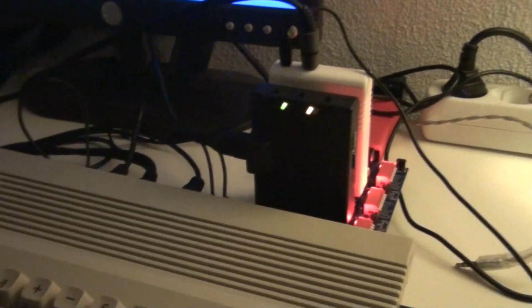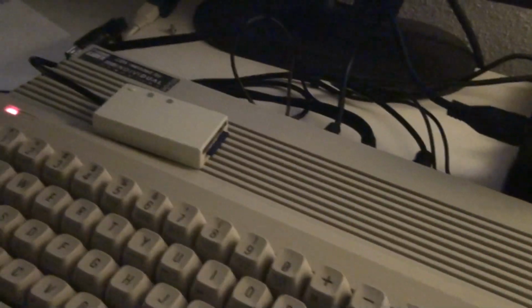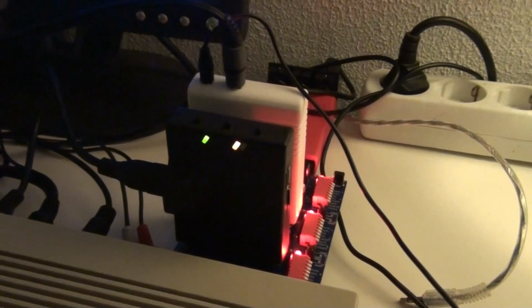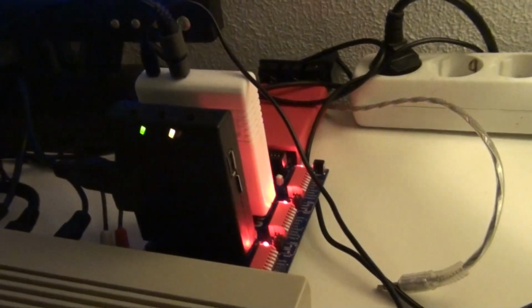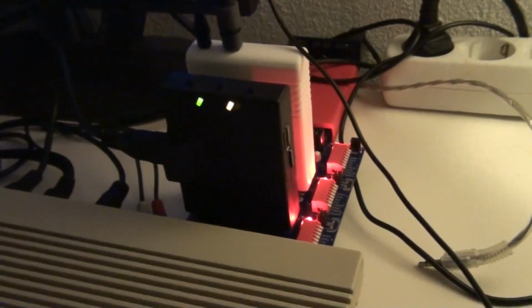So what you're looking at here is my Reloaded with the Ultimate 2, so the 1541 Ultimate 2, and the white thing there is the FM-YAM prototype, all in a 3 slot expander. And if you look carefully at the back, there's the Datel MIDI interface as well.